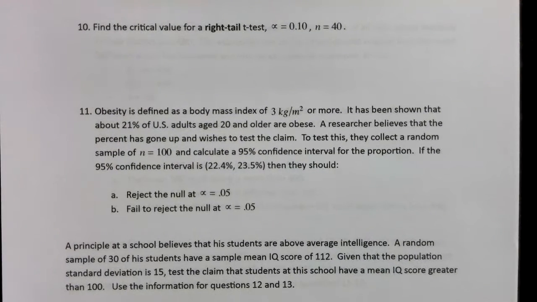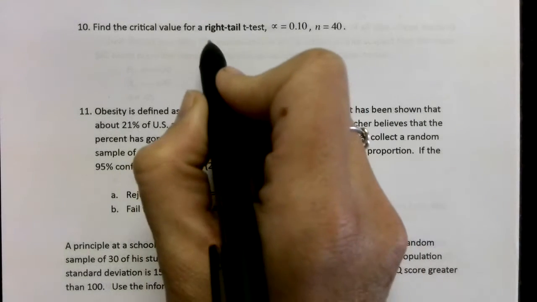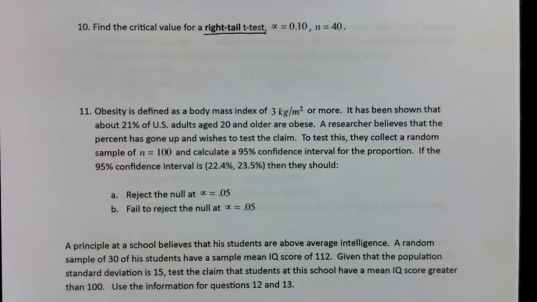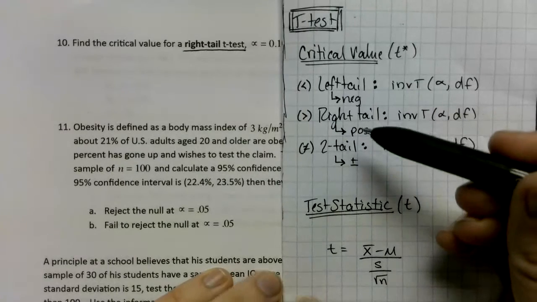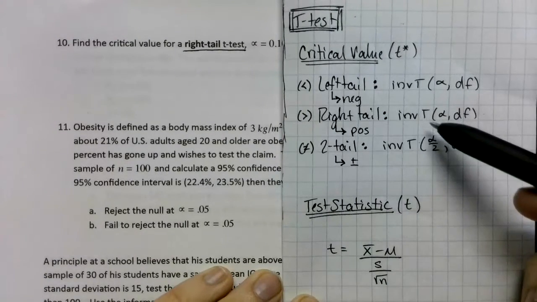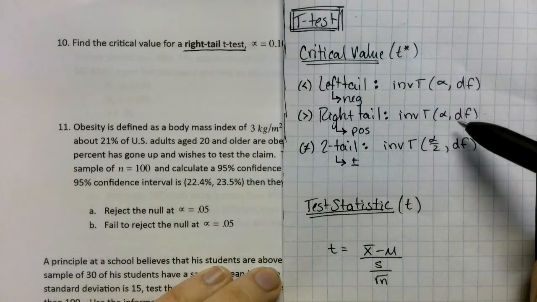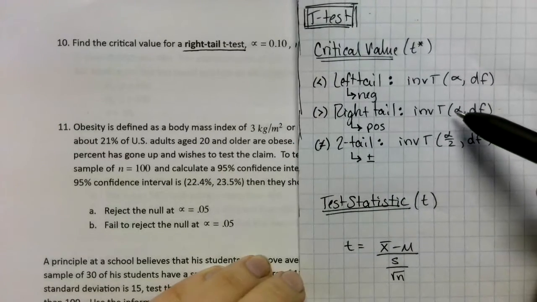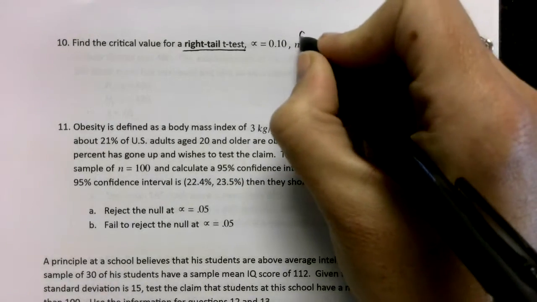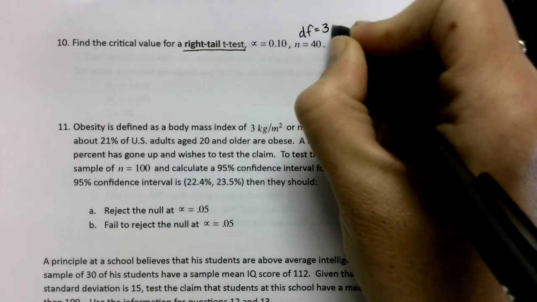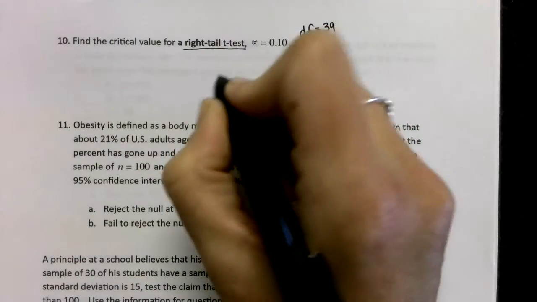Okay, number 10 is also one that's going to require us to use our formula sheet. On this one, it was a little more specific. It already told us that it's a right tail t-test, and we're trying to find our critical value. So for the critical value for a right tail t-test, we're using inverse t, our alpha value, and our degrees of freedom. So here's our alpha value. N is 40, so our degrees of freedom is going to be 39.